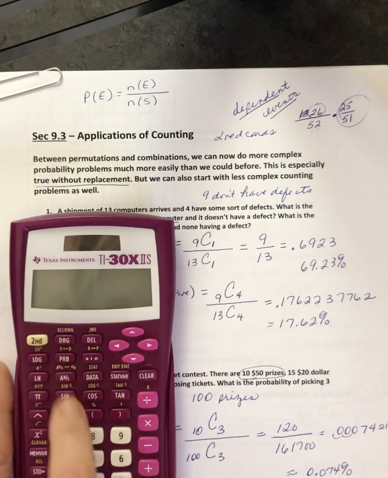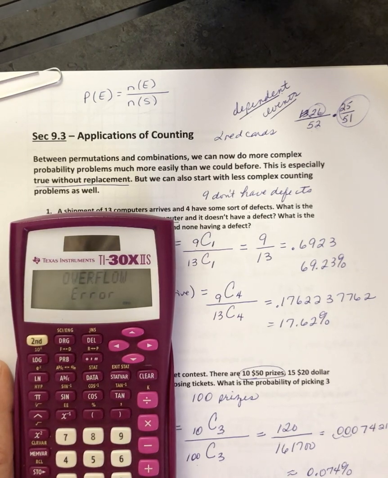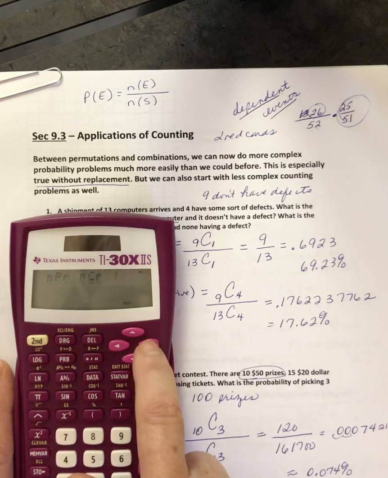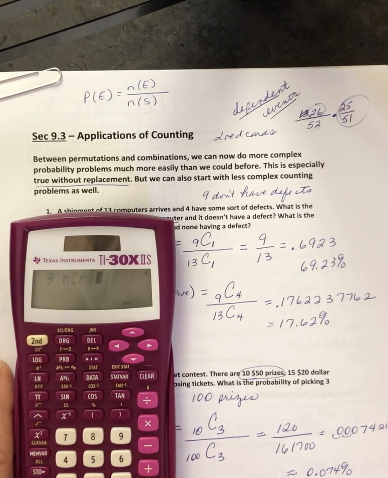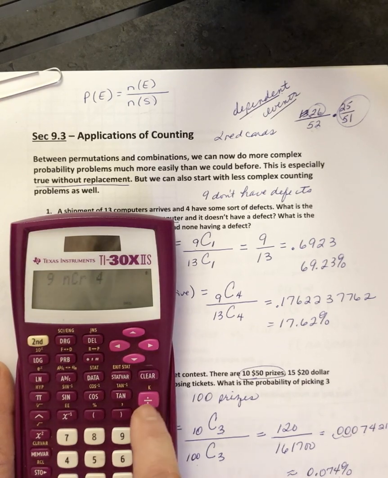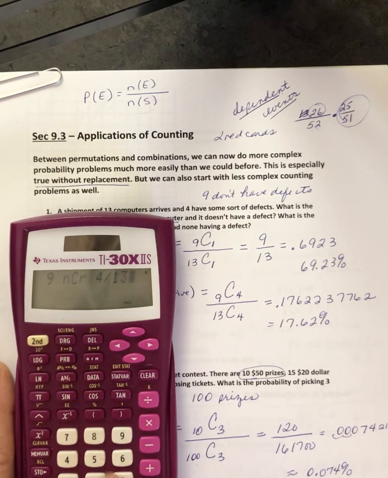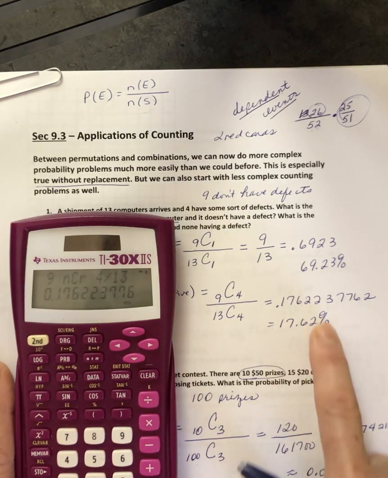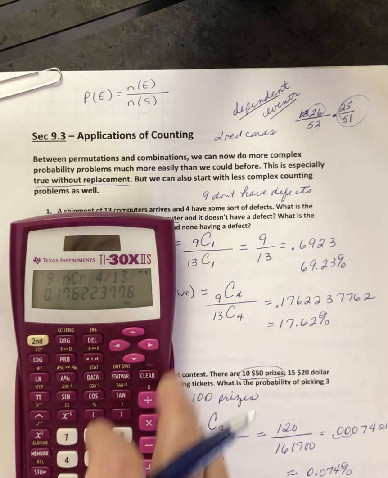So I'm going to enter the 9. Probability, I want to arrow over to the combination, hit enter, hit your 4, divided by your 13, combination, enter that, and hit your 4 there, and you get the exact same value.